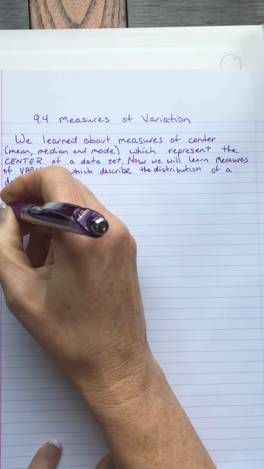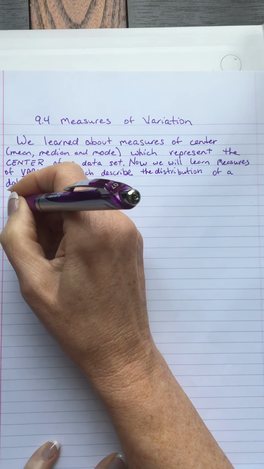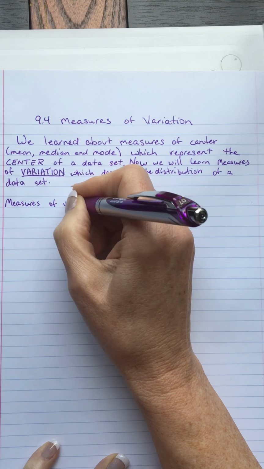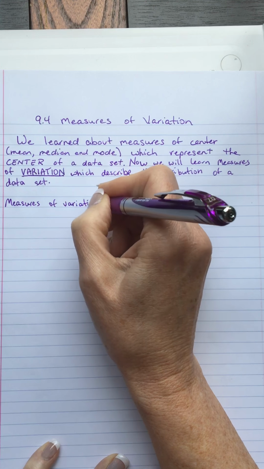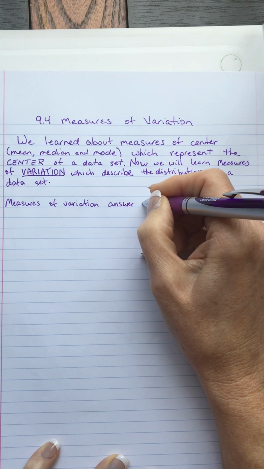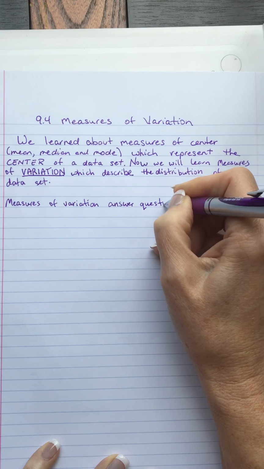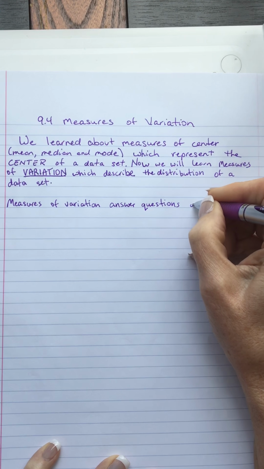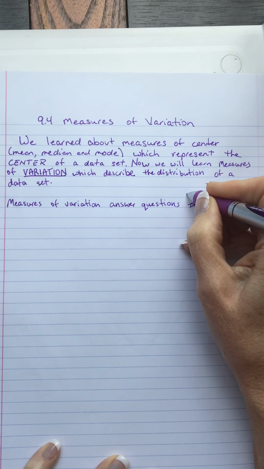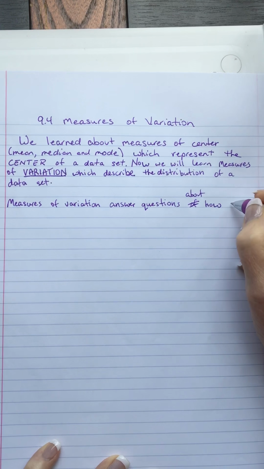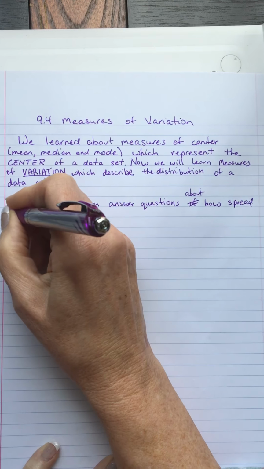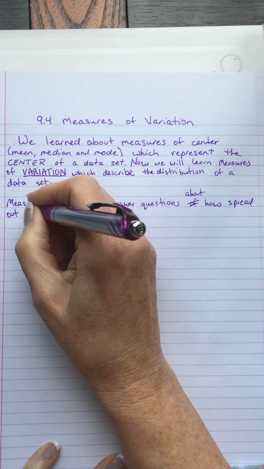Okay, measures of variation answer questions of how, instead of, I think it should be about how spread out the data is.